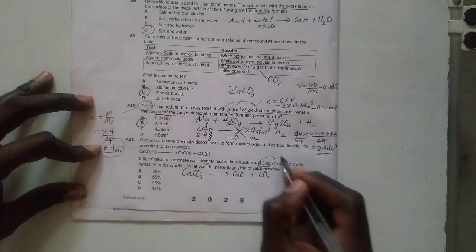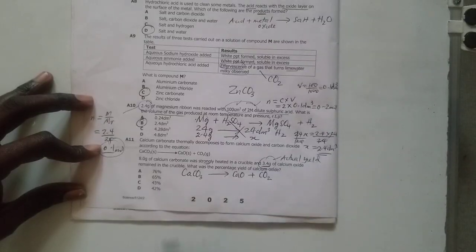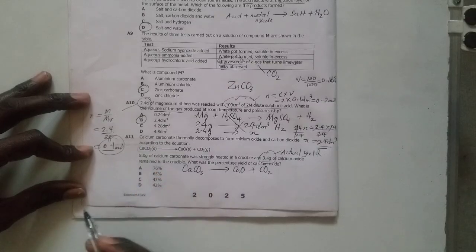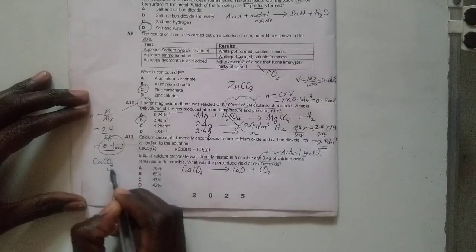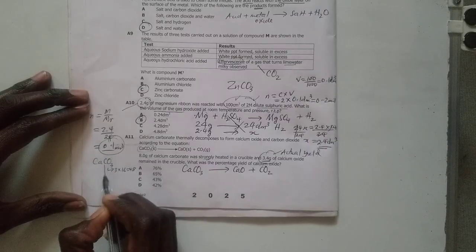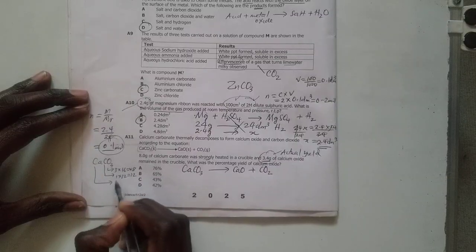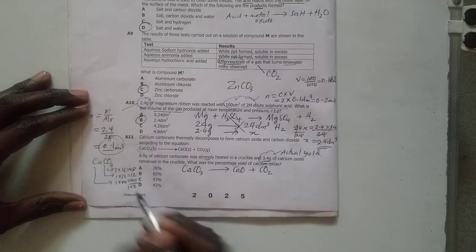Remember, what they have given you is what we call the actual yield. So you need to find what we call the theoretical yield. How do you do that? You need to find the molar mass of calcium carbonate. I believe it's 100: oxygen is 3 times 16, which gives 48; carbon is 1 times 12, which gives 12; and calcium is 1 times 40, which gives 40. When you add that, it gives you 100.